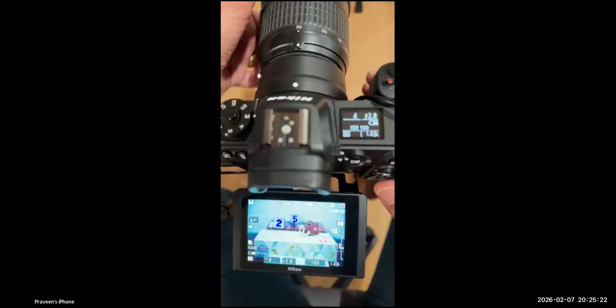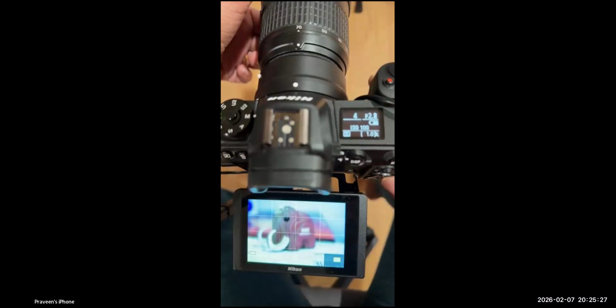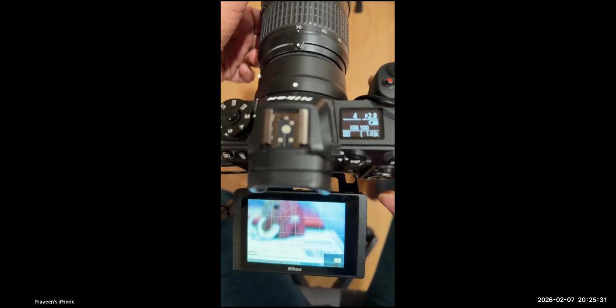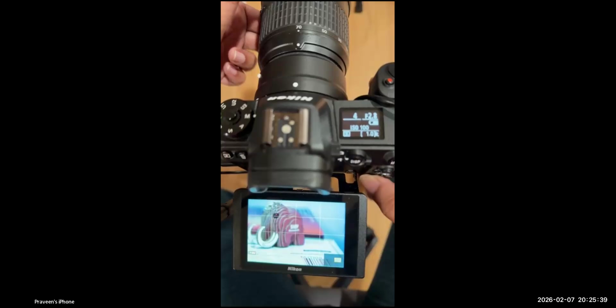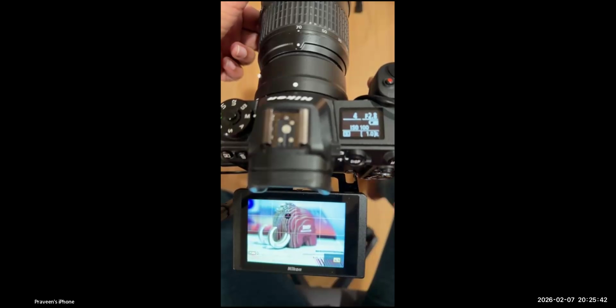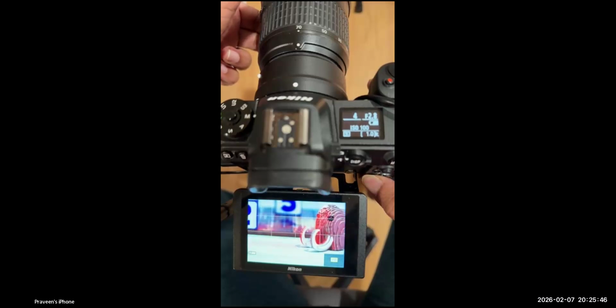If I move my focus ring, you can see that the barcodes are turning red, and then if I turn it a little bit more, you can see that the mammoth is where the focus is right now.